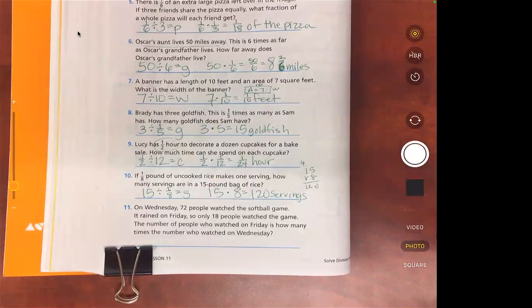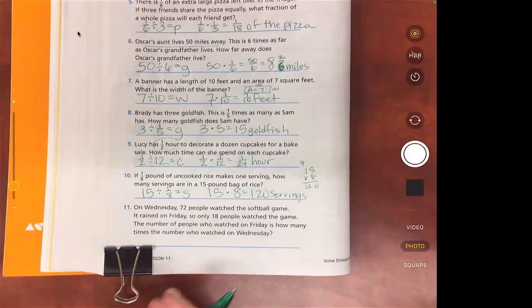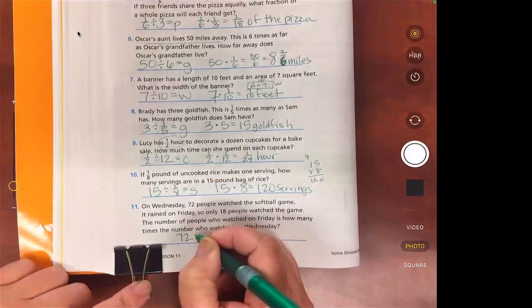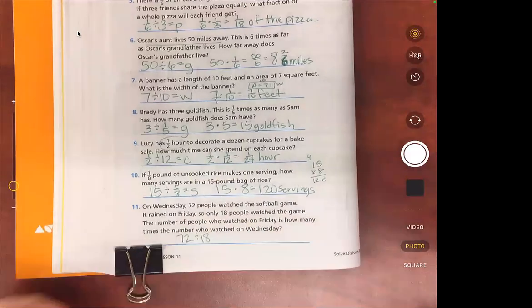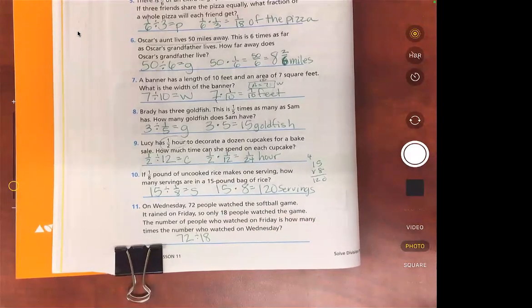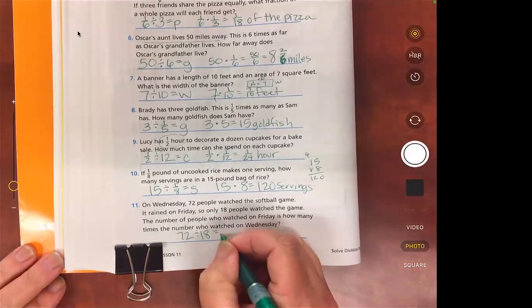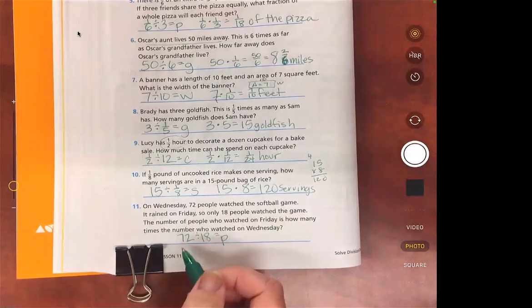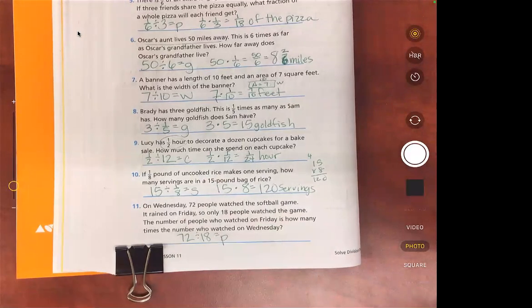The number of people who watched the game on Friday is how many times the number of people who watched the game on Wednesday. So we're going to take our larger group on this one, and we're going to do 72 divided by 18. 72 divided by 18 equals P for people. Because we're trying to figure out how many times larger 72 is than 18.